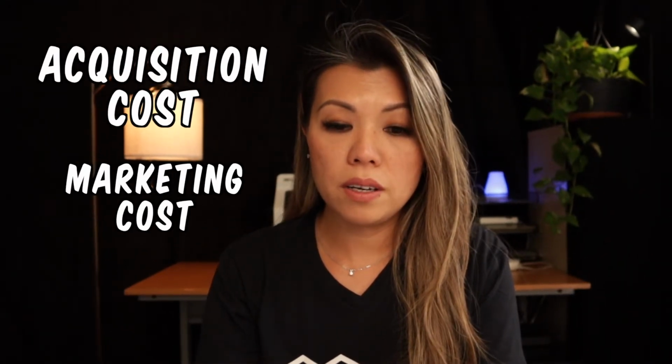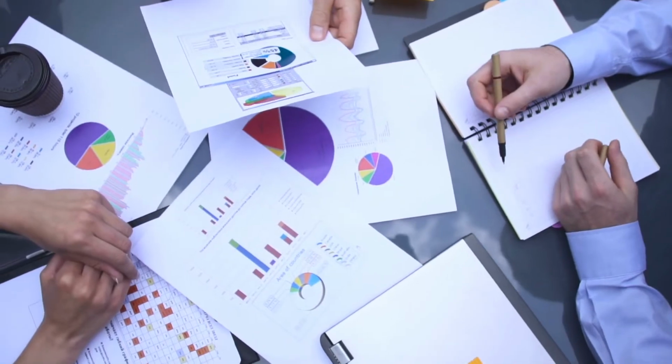Then you have the cost that most people leave out, which is an acquisition cost or the marketing cost to acquire the property. For example, if you spend $5,000 in marketing for that month and you buy one property, then your marketing cost is $5,000. So we'll keep it simple for math. So that's pretty much all the buying costs.